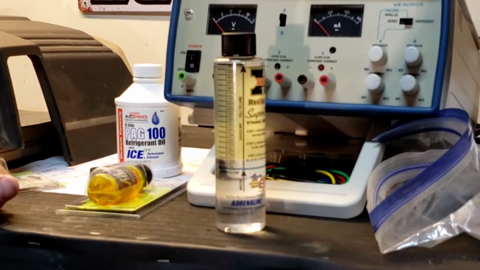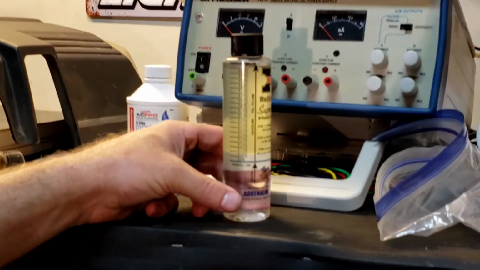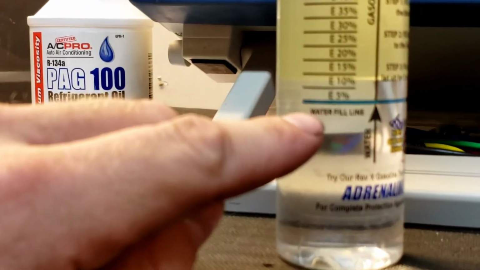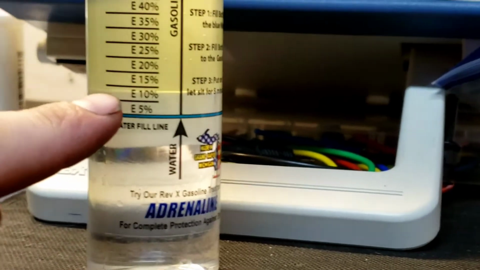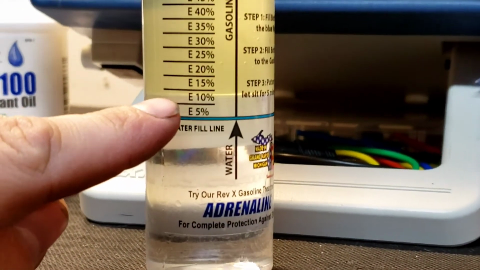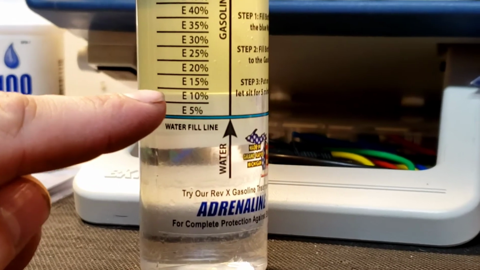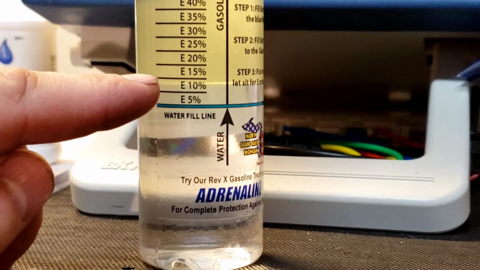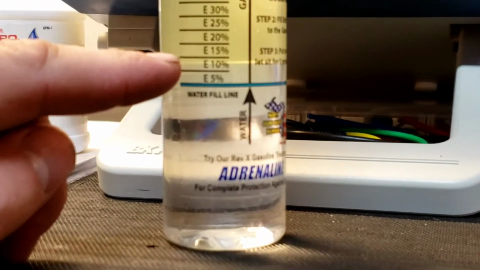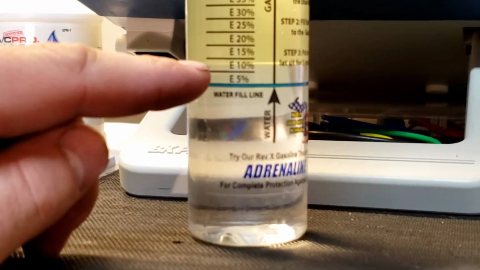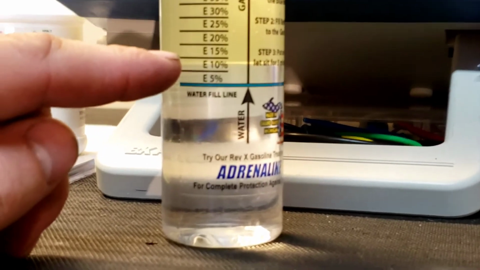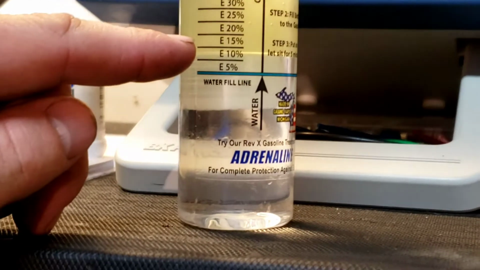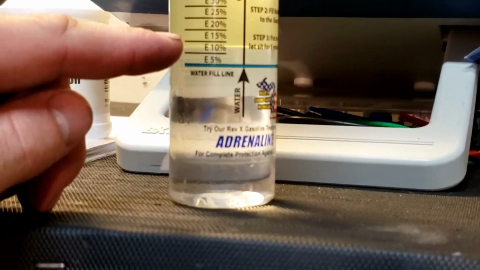So it's sat for 5 minutes. If you look down here, we're about 7-8, probably 8%. The first line's 5%, the second line's 10%. We're right under 10, so we're probably 8, maybe 9%. We're under 10% ethanol. So the computer on this car is saying it's 26%, when in reality it's only 8-9%, which is expected because we never put E85 in our Tahoe. Now we're going to go back to the vehicle and reset the fuel alcohol content.